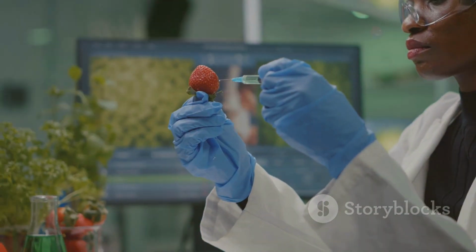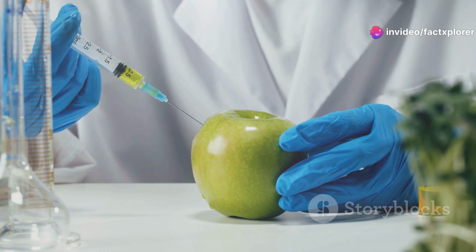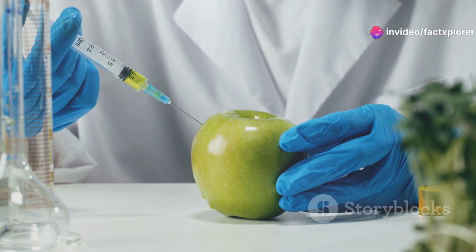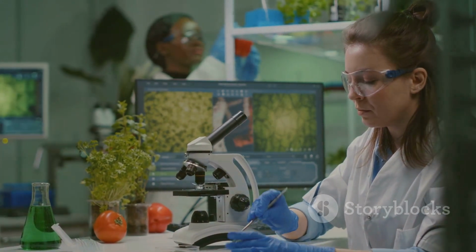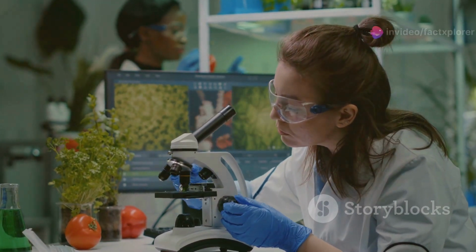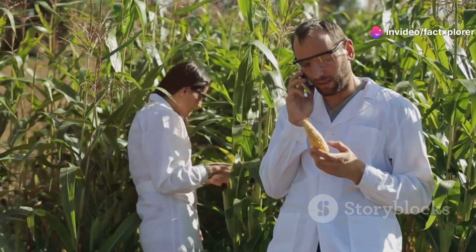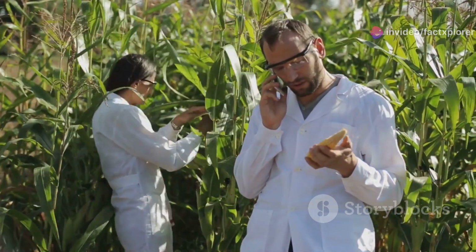For example, research on fruit flies, which share about 60% of their genes with humans, has led to breakthroughs in understanding cancer and neurodegenerative diseases. In agriculture, genetic research helps us develop crops that are more resistant to pests, diseases, and harsh environmental conditions. This is crucial for ensuring food security for a growing global population.